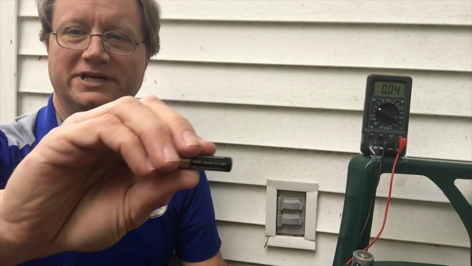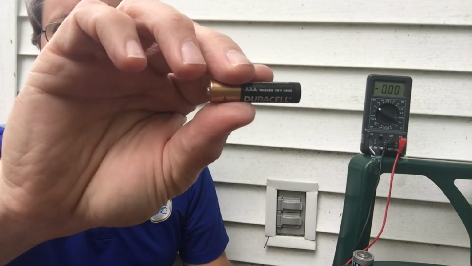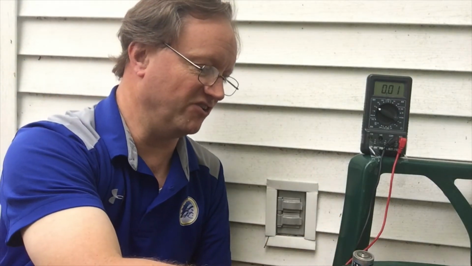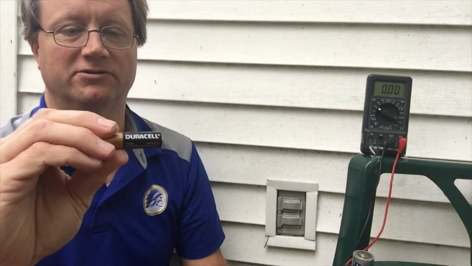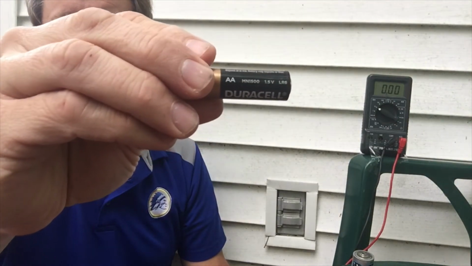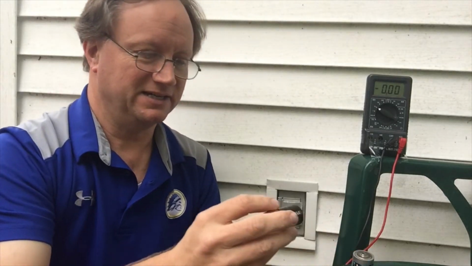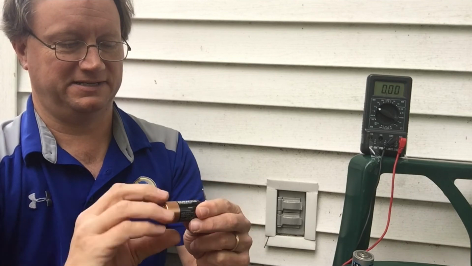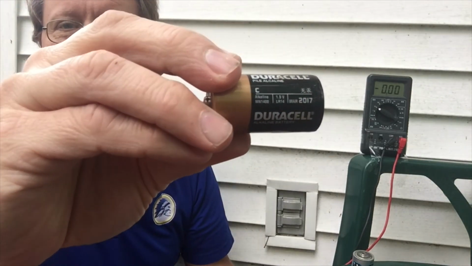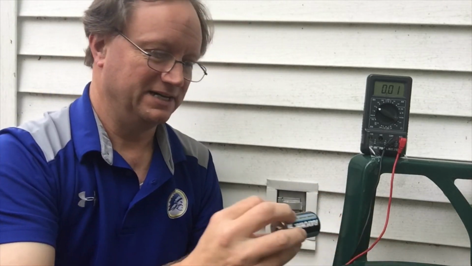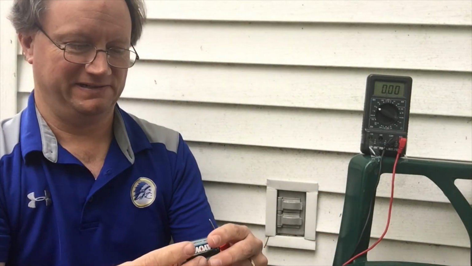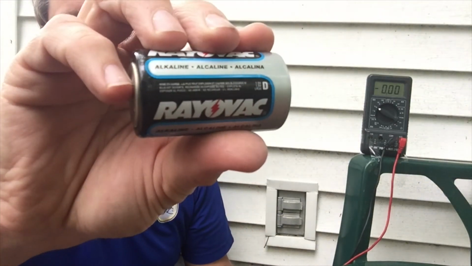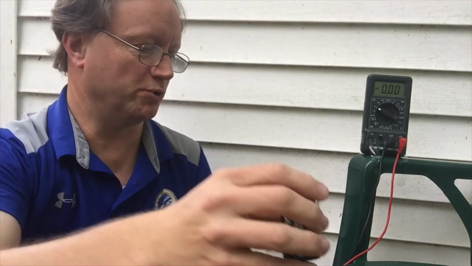If you can see on the side of the battery, a AAA battery is rated 1.5 volts. A AA battery is rated 1.5 volts. A C cell battery is rated 1.5 volts. A D cell battery is rated, a little bit smaller there, harder to see, 1.5 volts.